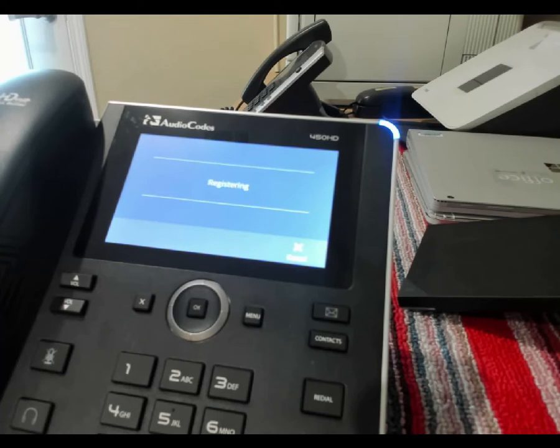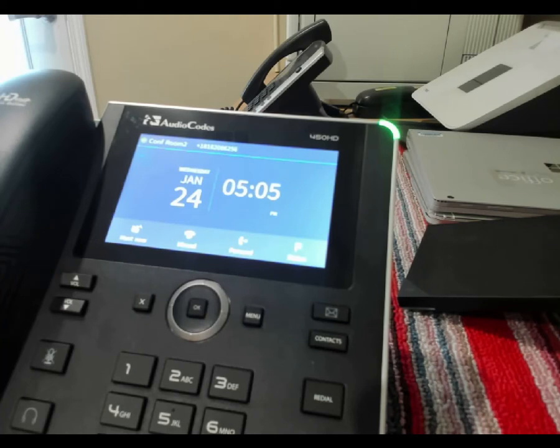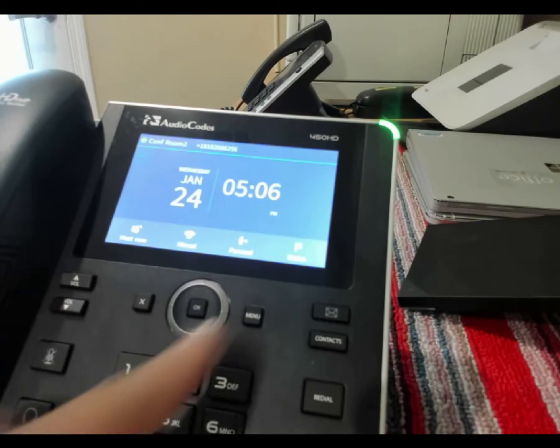Registering, and it's ready to go. Okay, so conference room 2 has its own phone number. People can call this phone. If this device is in the conference room, it can pick up the call, you can make the call, you can receive the call, and there's a menu.